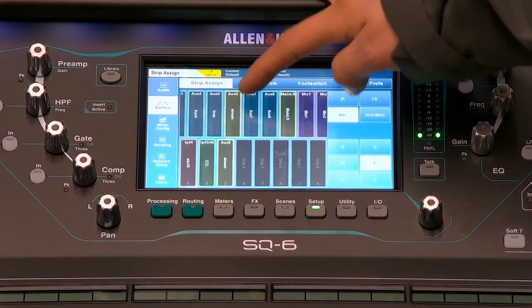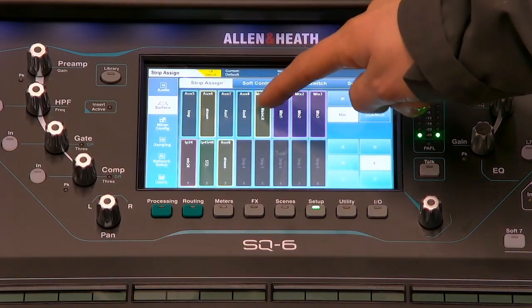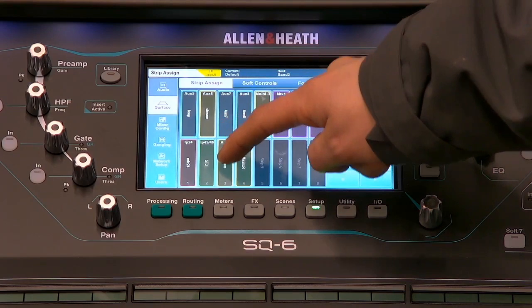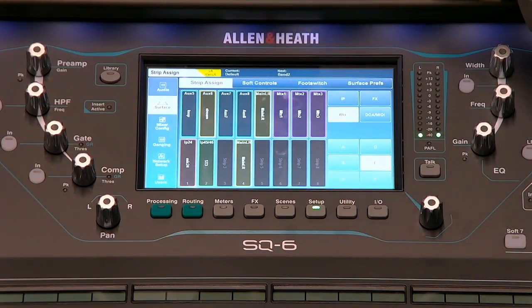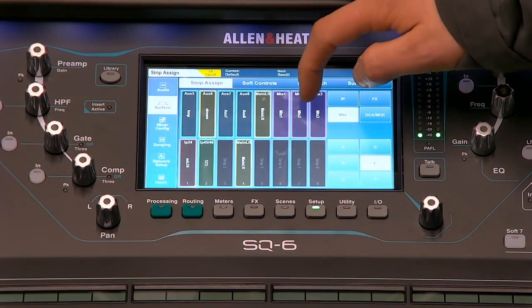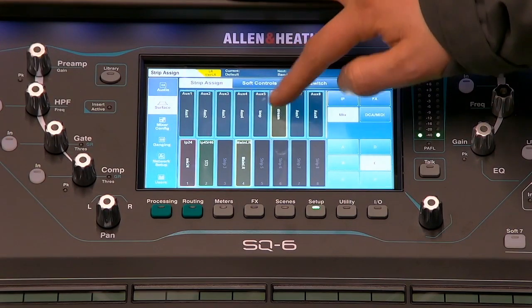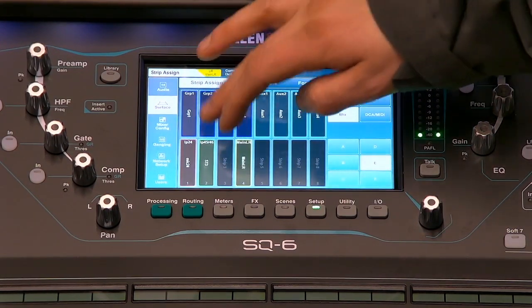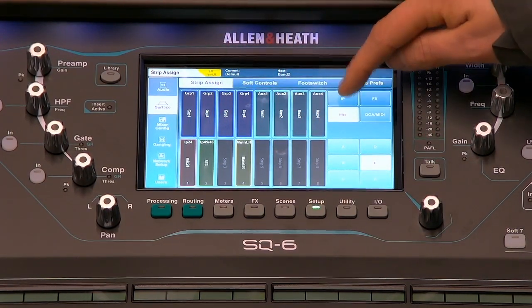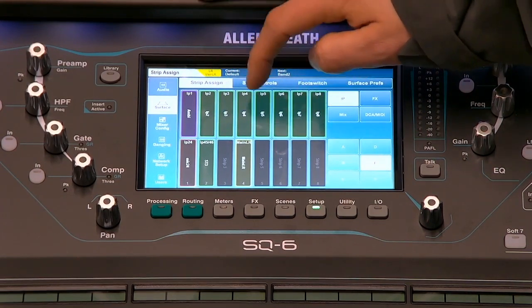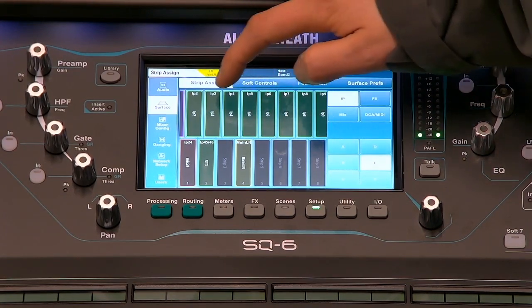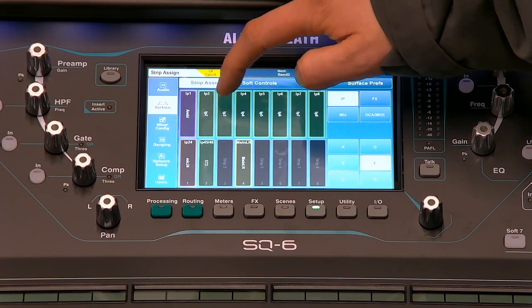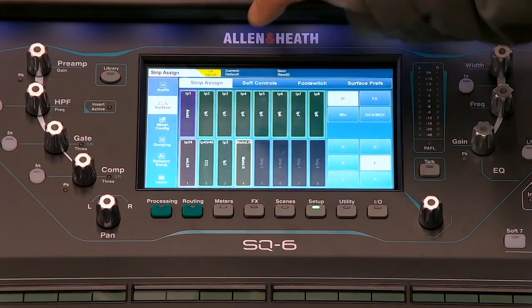So I'm going to find the left right and drag that in and replace the stream, because I don't want the stream in there anymore. The other thing they might want is to use an input. They actually use one of our handheld microphones, which is plugged into input 3, so I'm going to put that one in there instead.